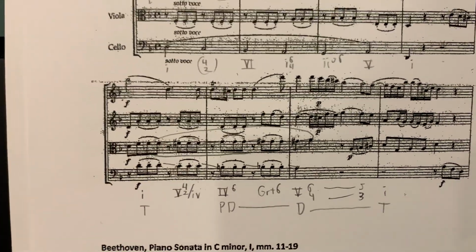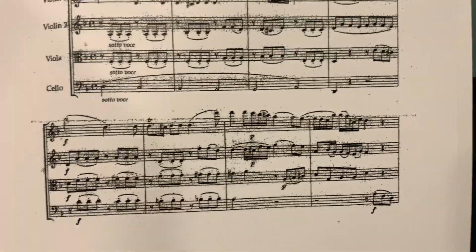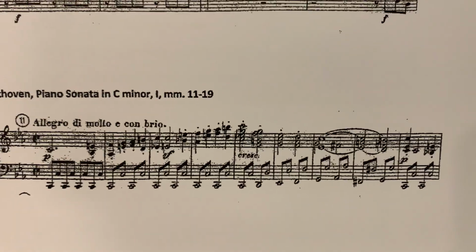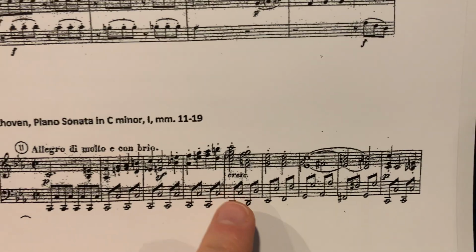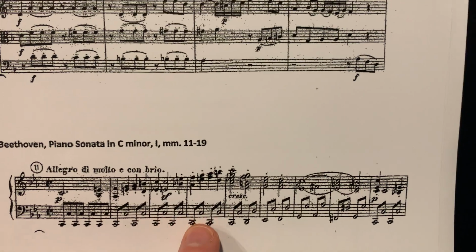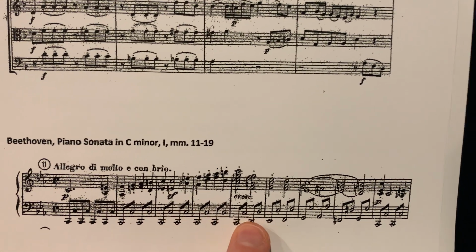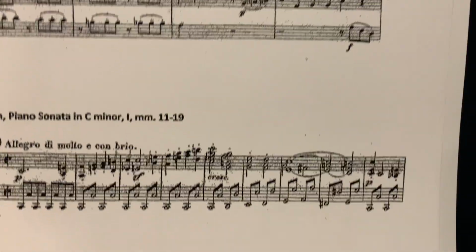All right, now let's go on to our last example. I'll warn you, this one's the exception. Rather than play a recording, I want you to start at this measure. So 1, 2, 3, 4. Start at the 4th measure. No, the 5th measure. Start at the 5th measure.